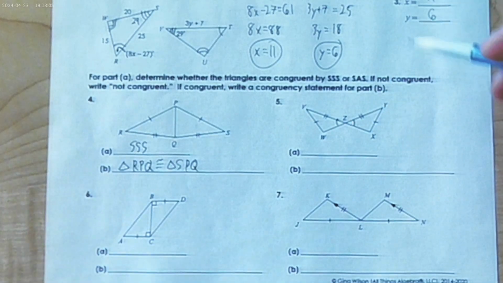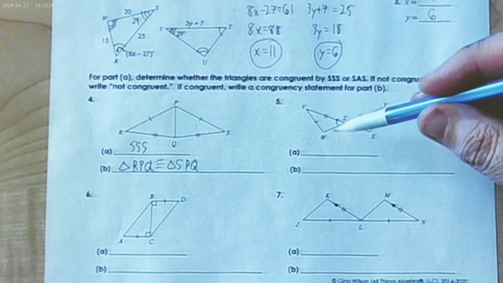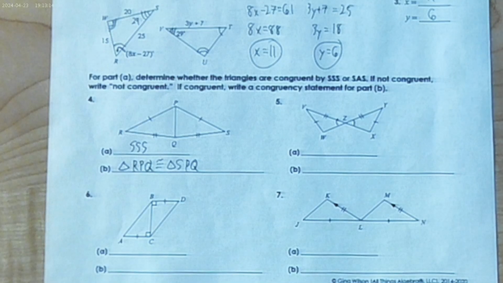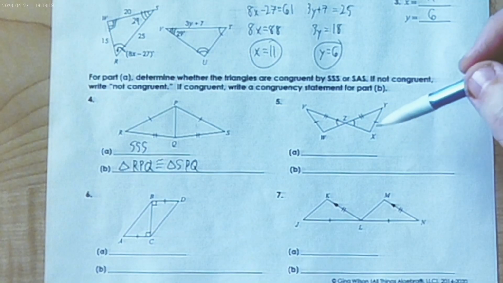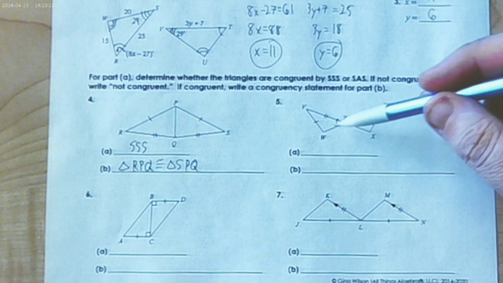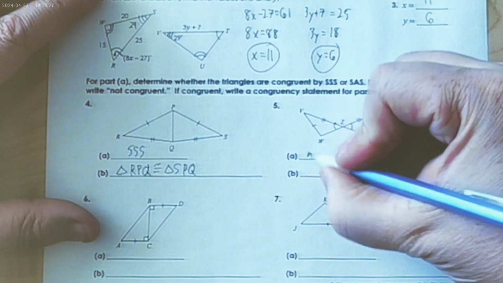So that one's out. Can I use side, side, side? Unfortunately, no, because I don't know anything about WZ or XZ. They tell me that these two are congruent and those two are congruent. Awesome. But they don't tell me anything about WZ or XZ. So they're not congruent.